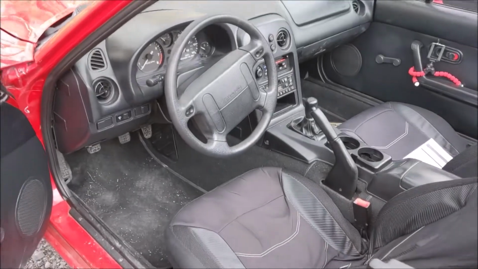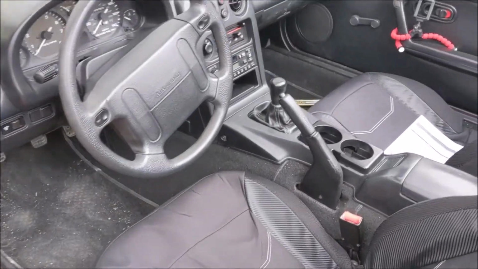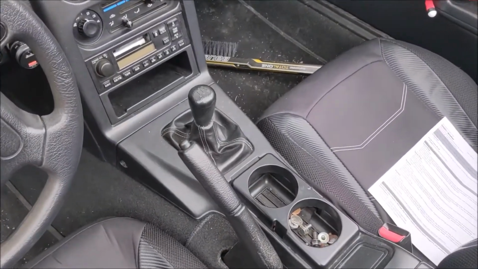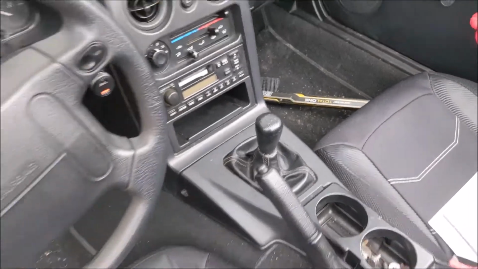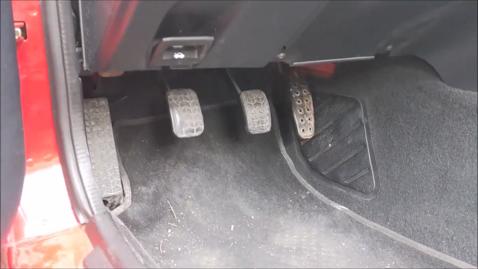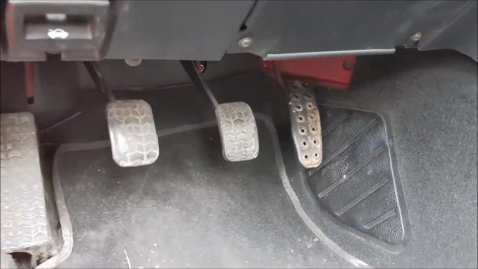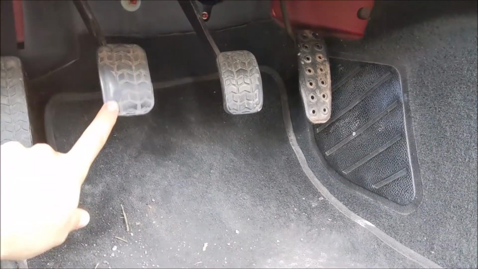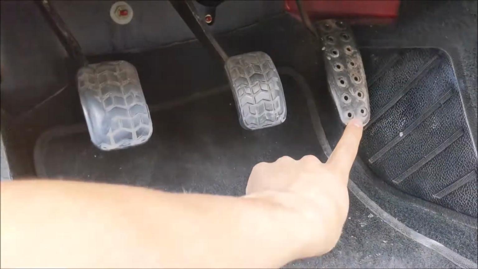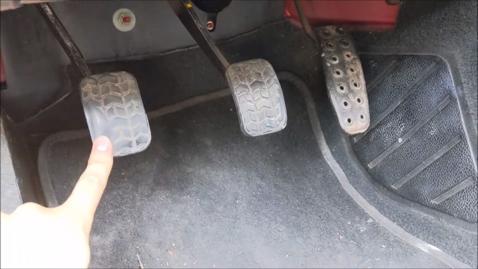All right, let's take a look at some of the controls on a manual transmission car. The biggest thing that you'll notice when you have a manual transmission car is, in addition to the slightly differently shaped gear shift lever, you're going to have a third pedal down here. This third pedal is the clutch pedal. So we have our gas, our brake, and our clutch pedal.